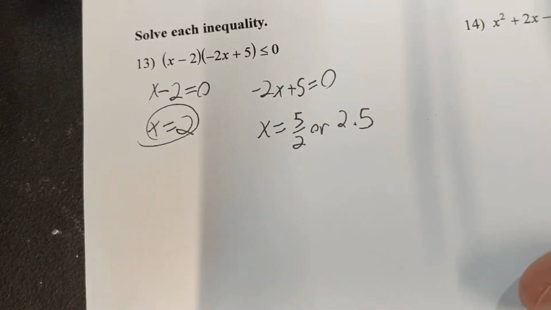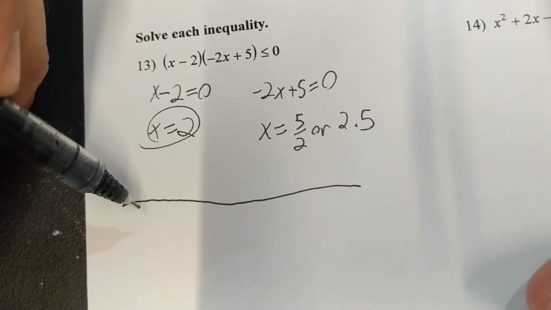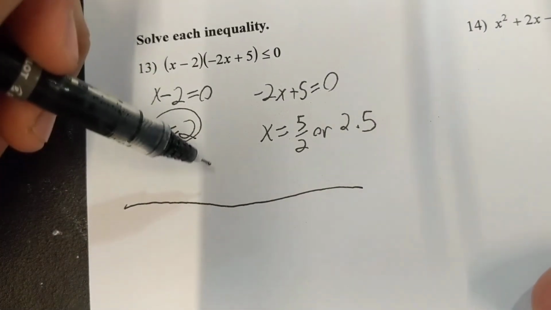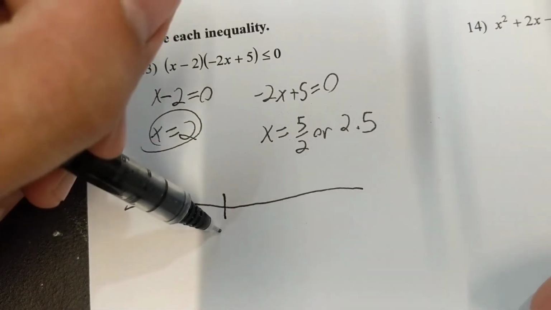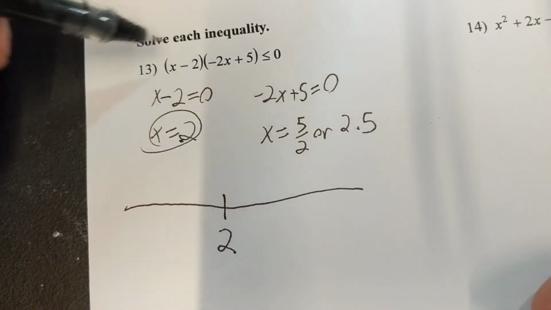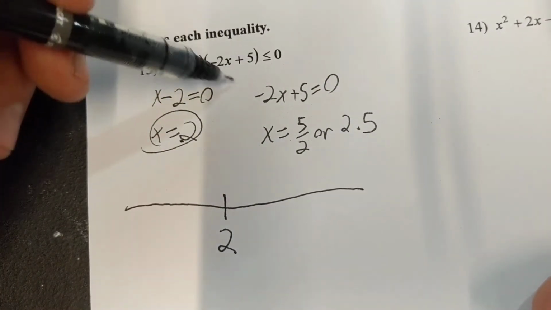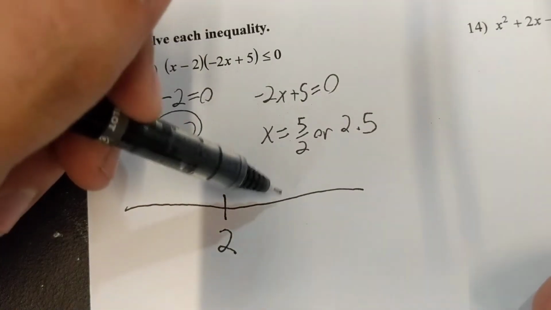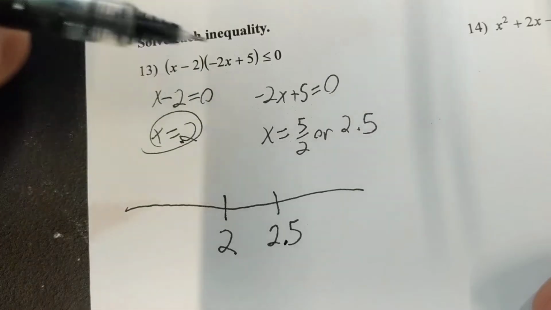Okay, now maybe on the number line we could look at that. Here's the 0, right? We'll just put here's 2. That's an x value where my inequality, this expression, is equal to 0. And then again at 2.5, just right after it, we're equal to 0.